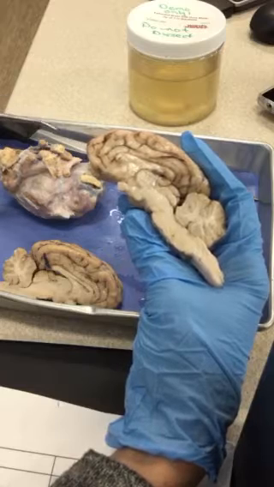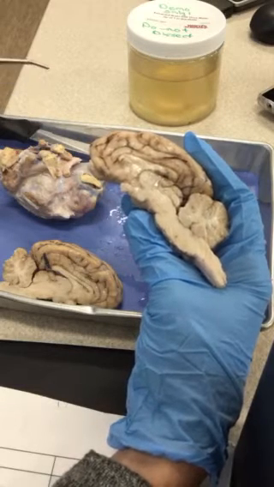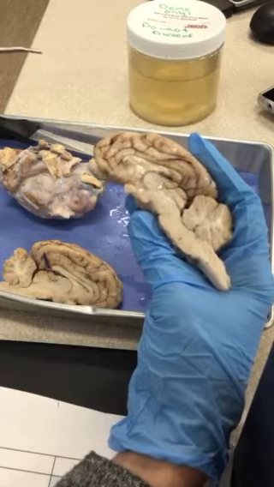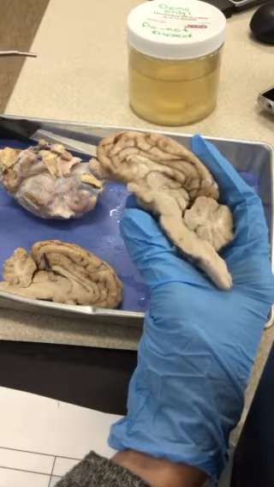Deke can help. Did you get it cut? I think so. Great. Good.